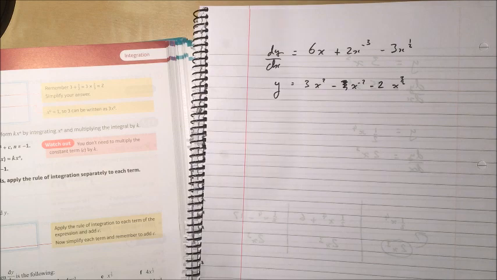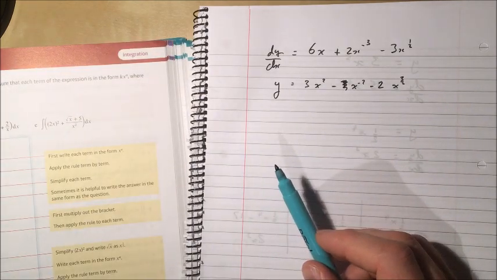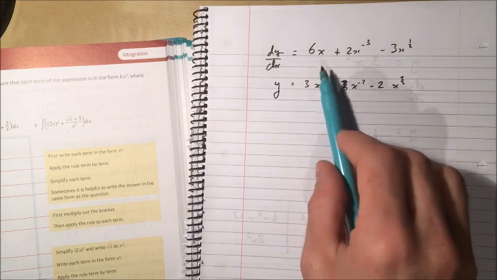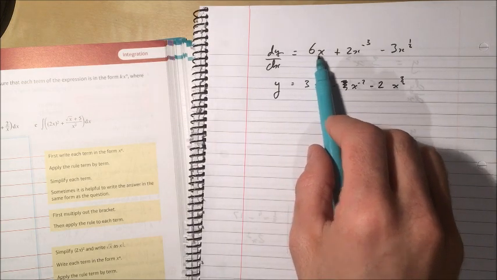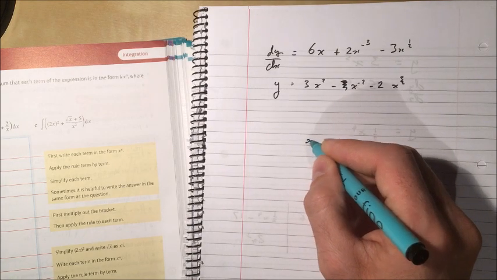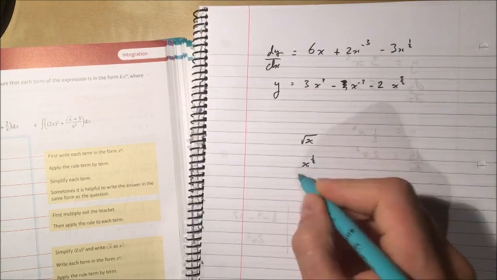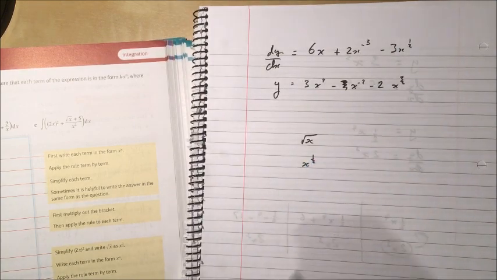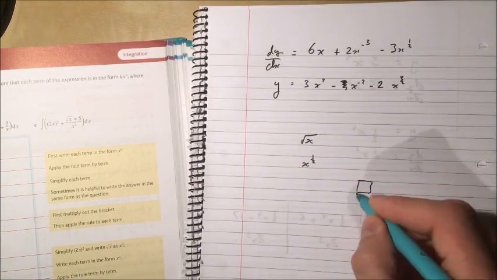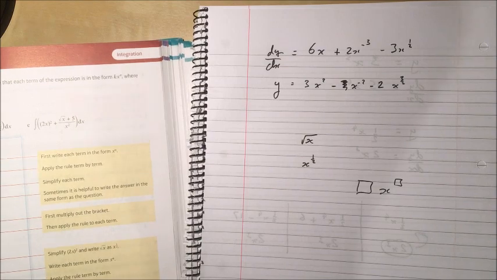You'll see in the exercise that obviously they'll start off, as we did with the differentiation chapter, with expressions here that aren't in this nice form. So if you end up trying to integrate something like x square root of x, you need to rewrite that as x to the power of a half, and now you can integrate it. So it needs to look like something times x to the power of something if we're going to be able to integrate or differentiate it in these chapters 12 and 13.